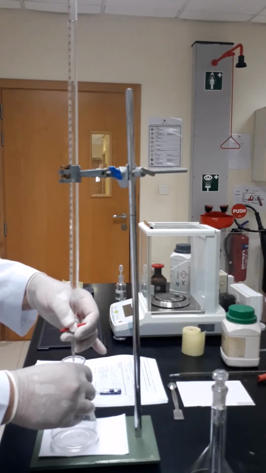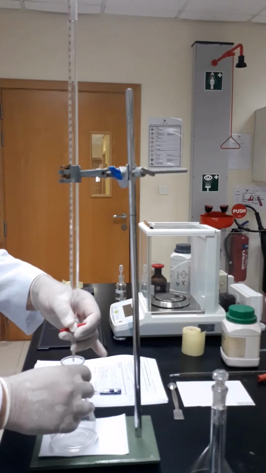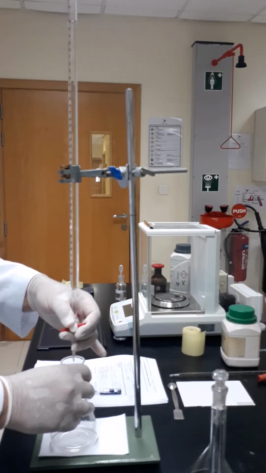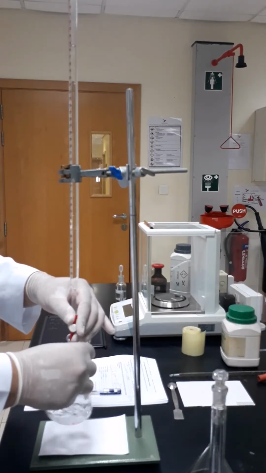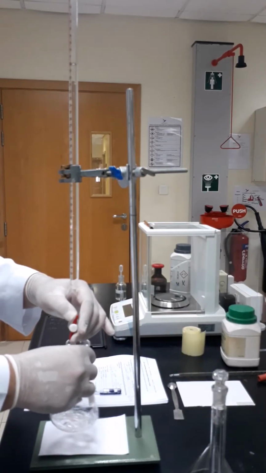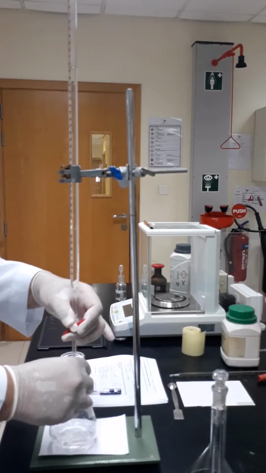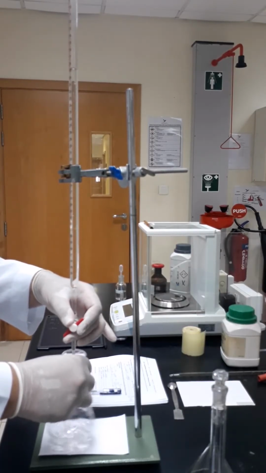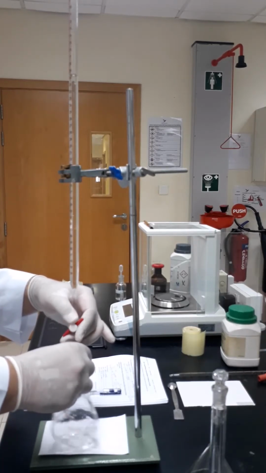We said we have to add 8 or 9, so I have to add 9 to 11, so it would be 18. So I will go quickly till around 18. Now I will go drop by drop to make sure that I will get the exact endpoint.